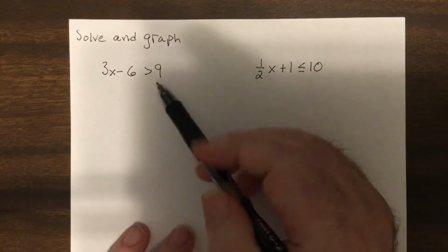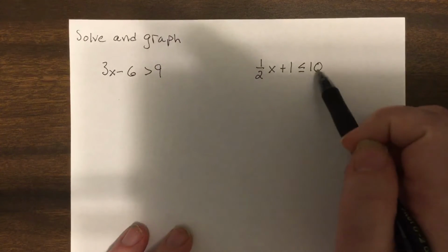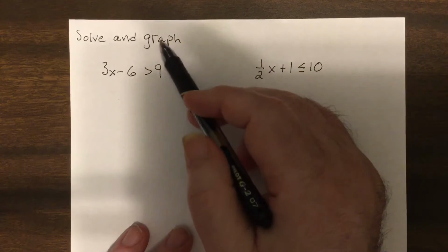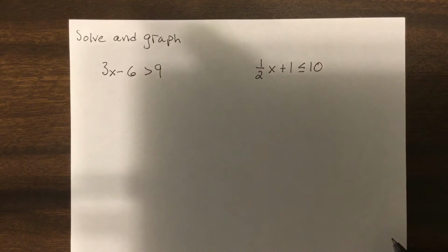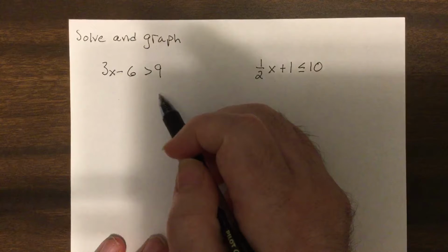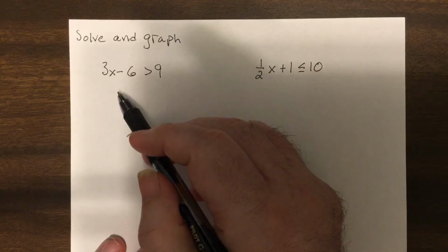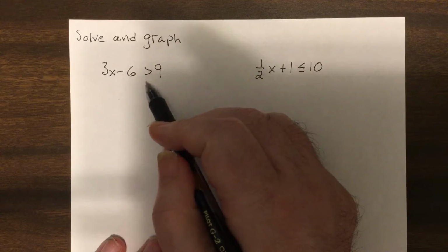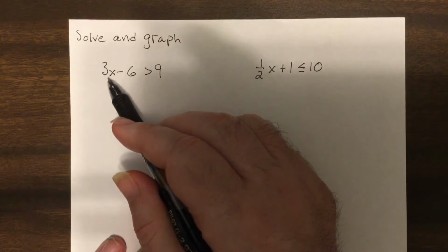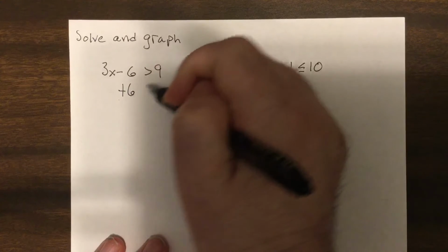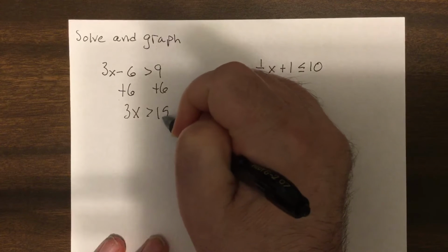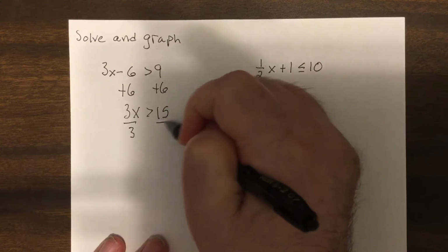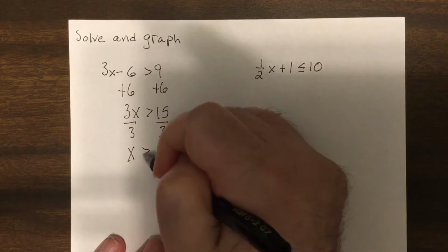Now, with an inequality, that means you have an infinity involved. So with infinity, I'd like you to graph the problem too, because it's hard to visualize or think about infinity without some form of graph. But except for one case, which we'll see in a couple minutes, you solve this just like you would if it's an equals. So I want to get the x term by itself, so I would add 6 to both sides. So I'd have 3x is greater than 15. Then I would divide by 3. So x is bigger than 5.